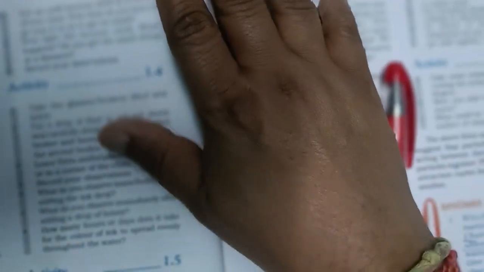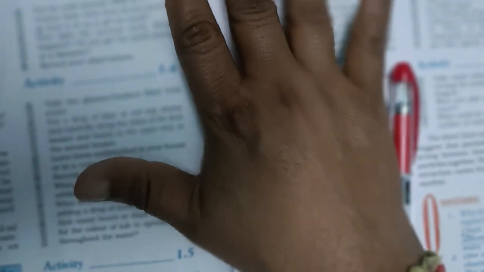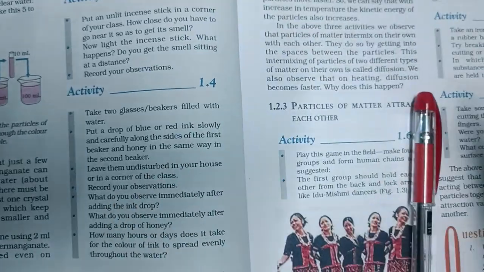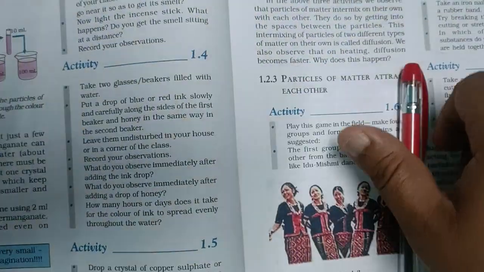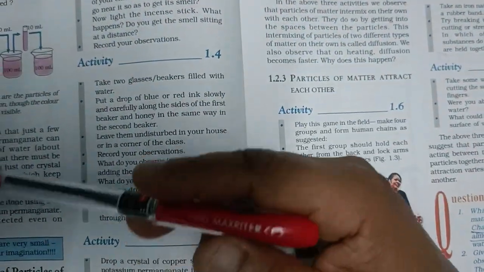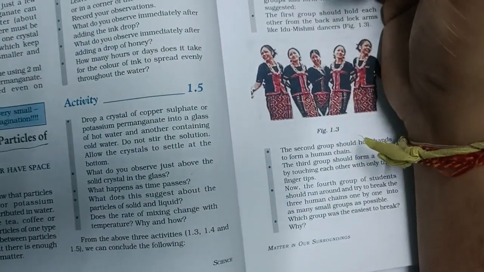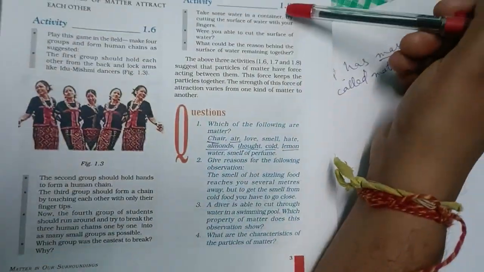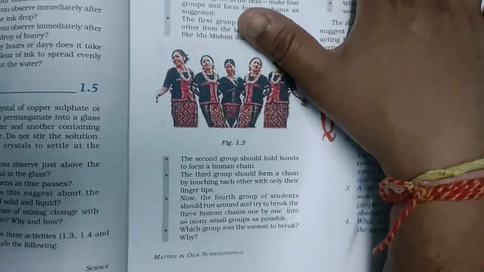These things move through a process that is called diffusion. I'll tell you about the diffusion process later in other chapters also. The rate of diffusion in hot gases takes place faster than in cold gases. That one we will discuss in the next chapter also. So like this I have shown you activity 1, activity 1.1 and 1.2. Activities 1.4, 1.5, 1.6, 1.7 and 1.8 you go through at home by yourself.